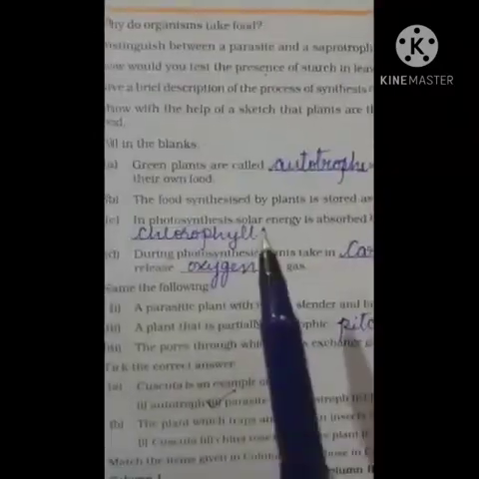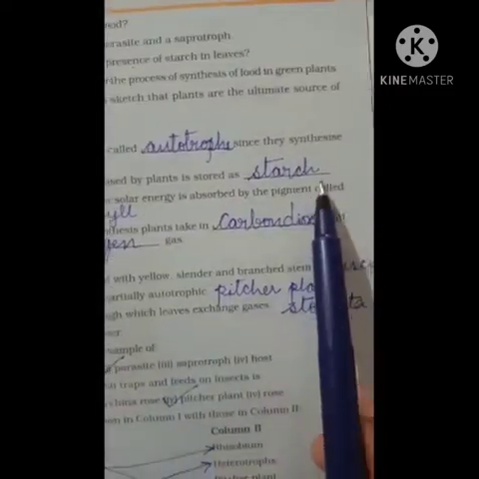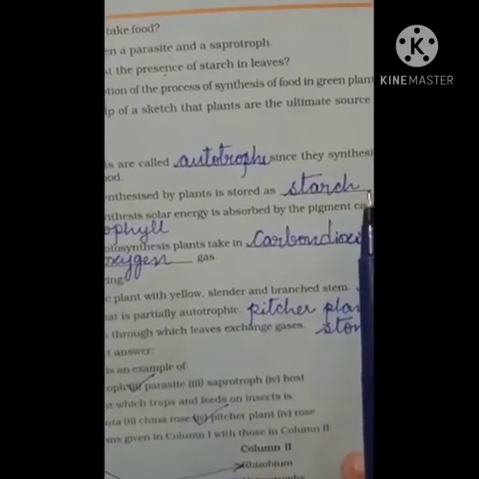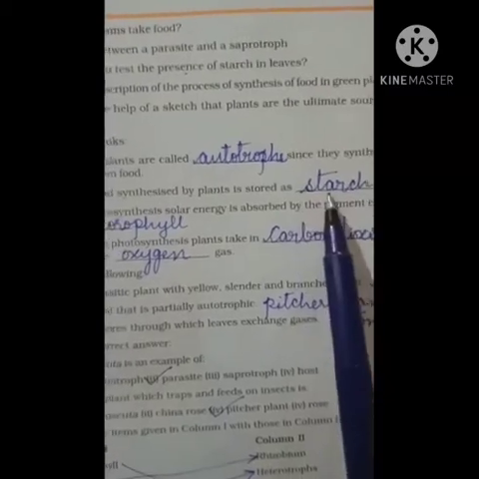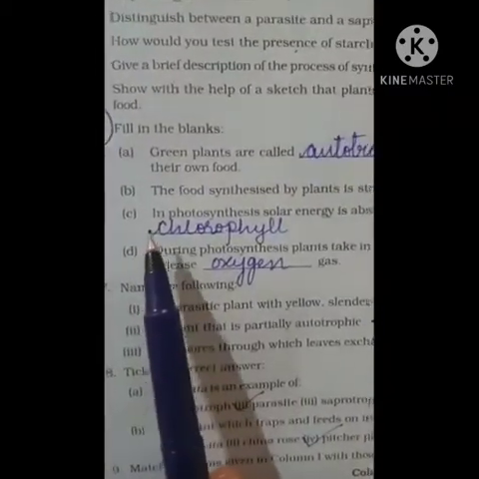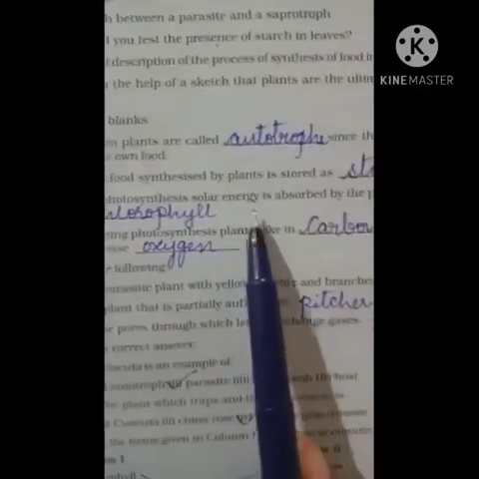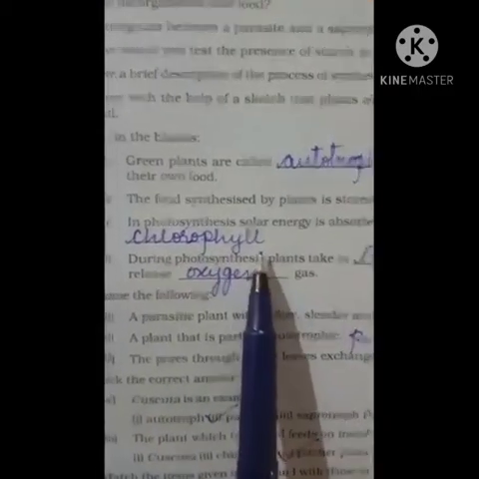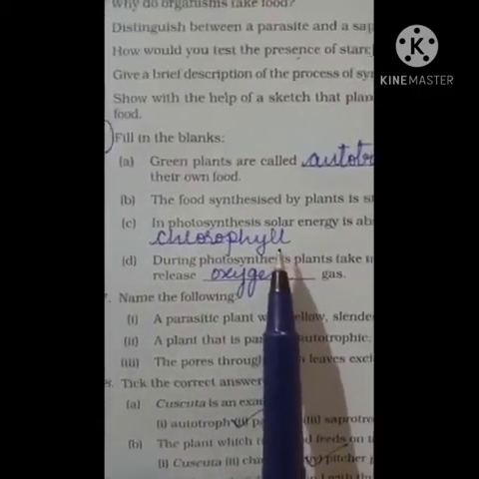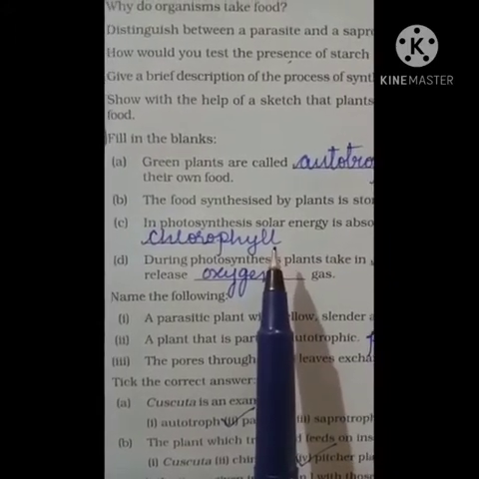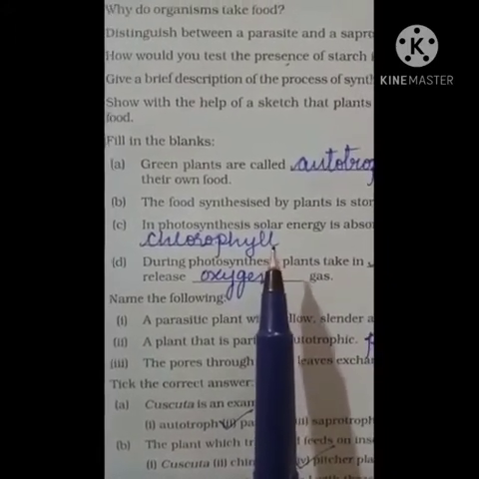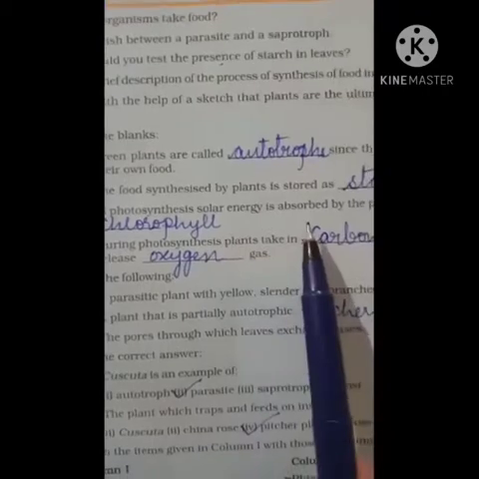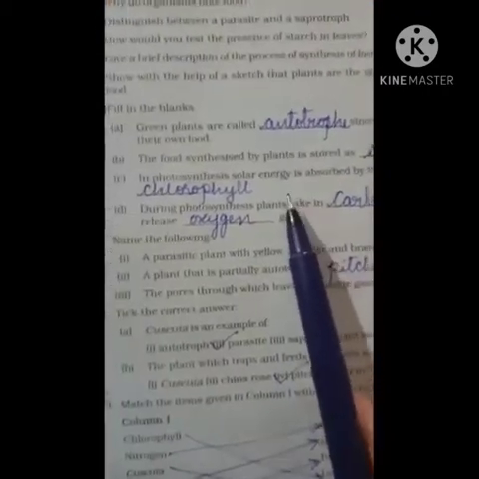The food synthesized by plants is stored as dash. So whatever food is synthesized by plants, in what form do they store it? That is starch. Answer is starch. Next question. In photosynthesis, solar energy is absorbed by the pigment called chlorophyll. So where is chlorophyll present? Chlorophyll is present in green leaves. So that is the pigment which makes the leaves look green in color. This pigment absorbs solar energy and helps in the process of photosynthesis.